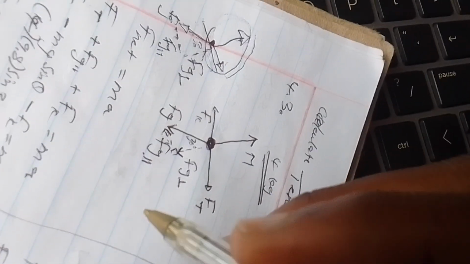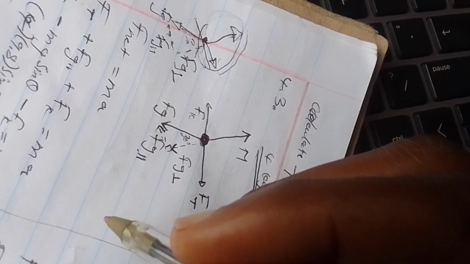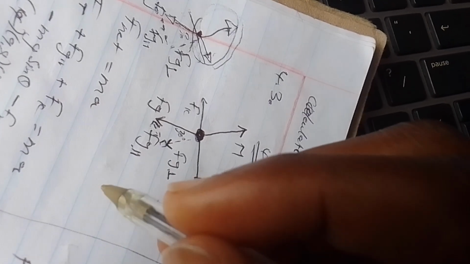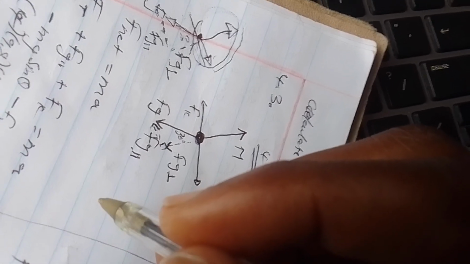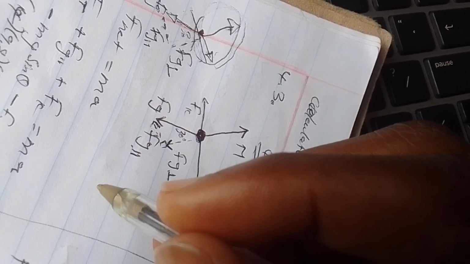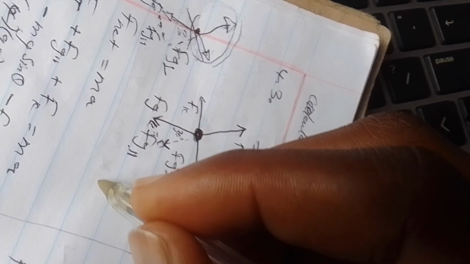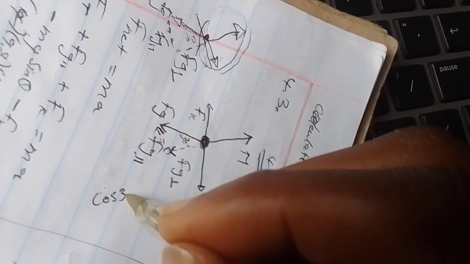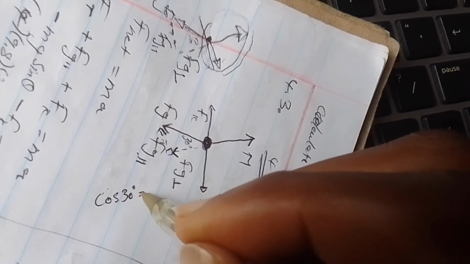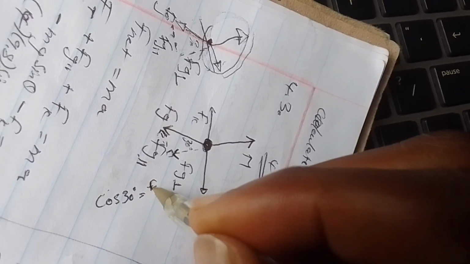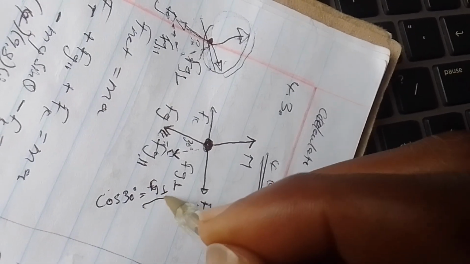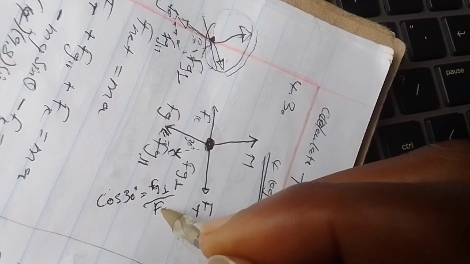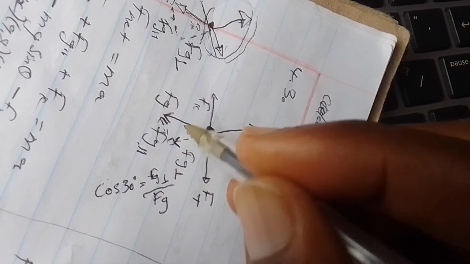Okay, let me do this. Let's use the trigonometric ratios that we used in mathematics, which is cos. We have our angle, which is 30 degrees: cos 30 is equal to the adjacent, FG perpendicular, over FG, which is our hypotenuse.